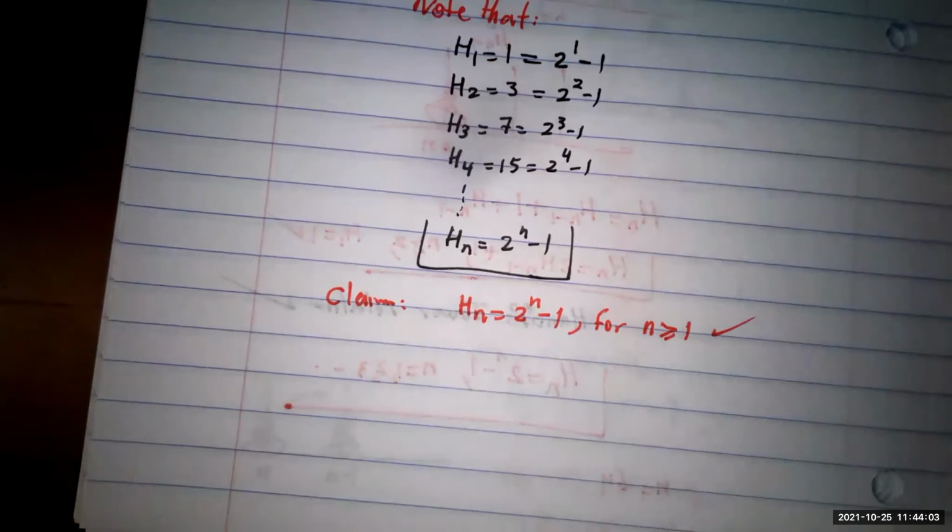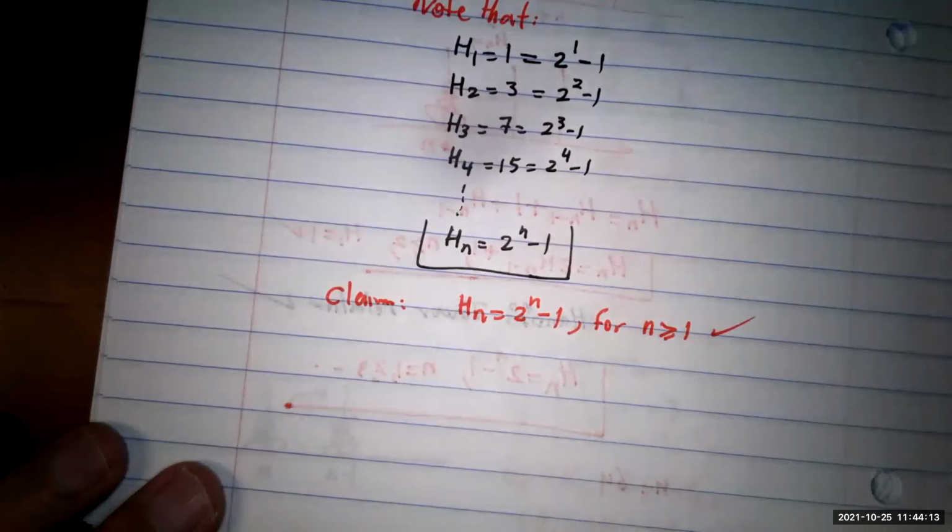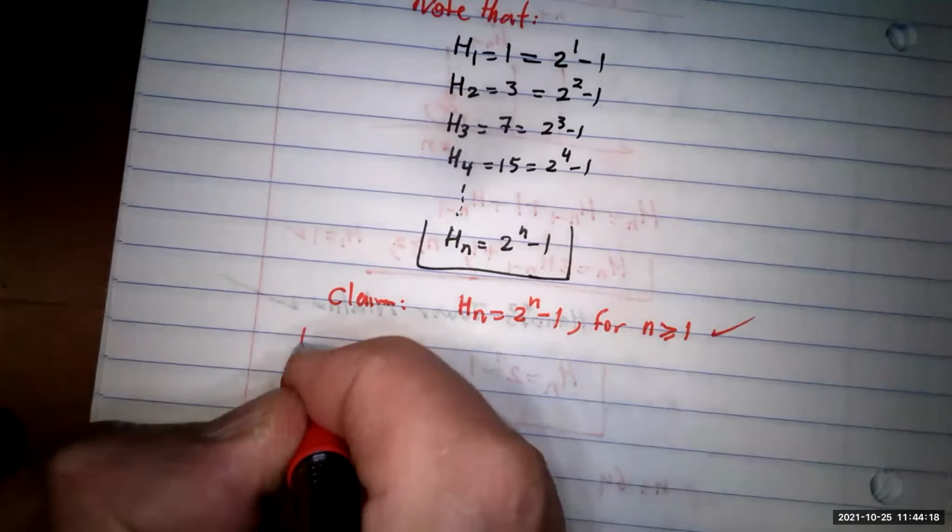Remember, you're not done. Some people, they leave it. They say, oh, I can see it. Yes, we can see it. But you didn't prove it. Okay, so you claim and then you prove it by induction. Now, how are we going to prove by induction? Proof of the claim.